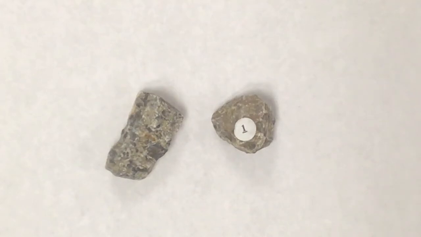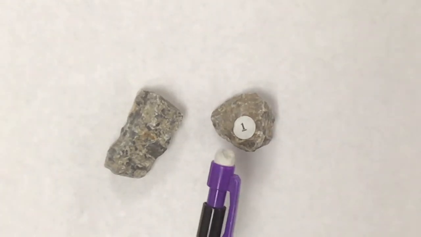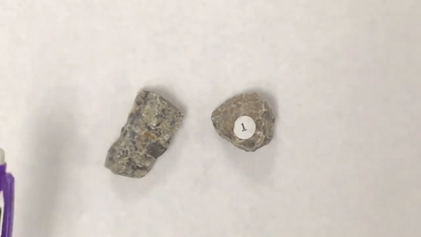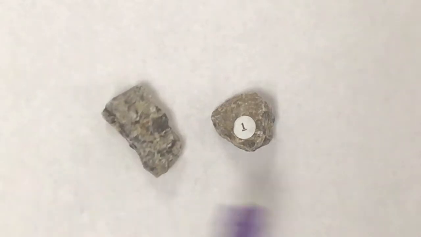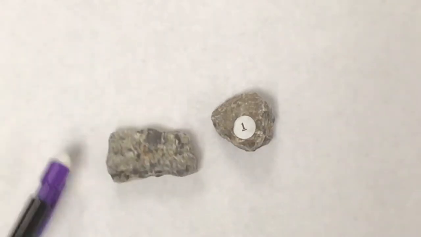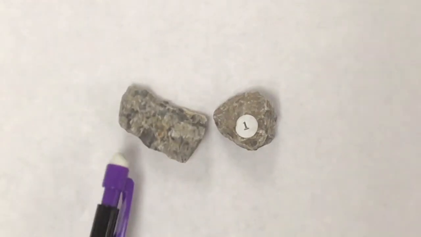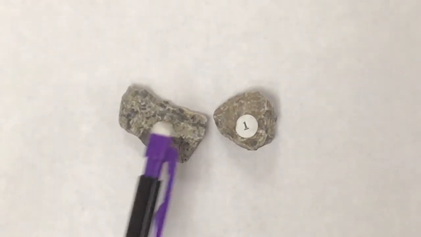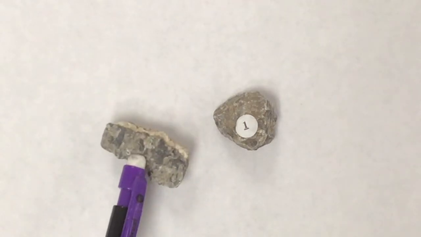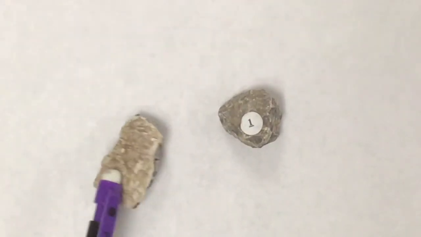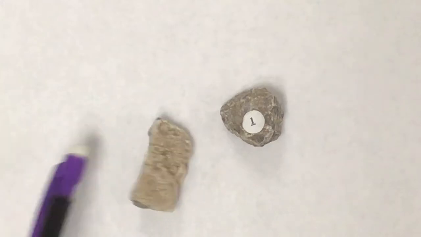So this is the first rock that I want you to take a look at. This is rock number 1, so you can record number 1 on your data table. And if we look at this rock, these 2 rocks are the same, but I just put two of them here. But you can see it looks like there's kind of big chunks of things inside the rock. And if I turn it over here, this is what it looks like on the surface. All right, so that's rock number 1.